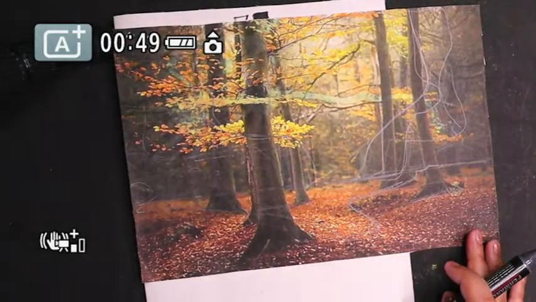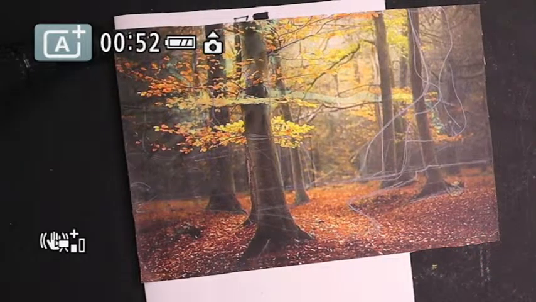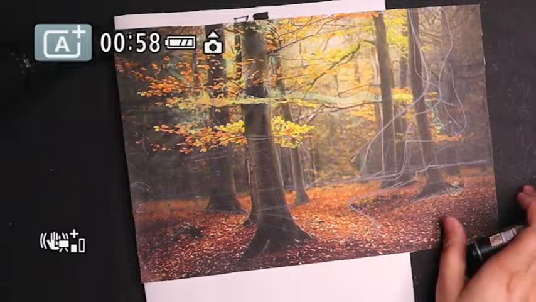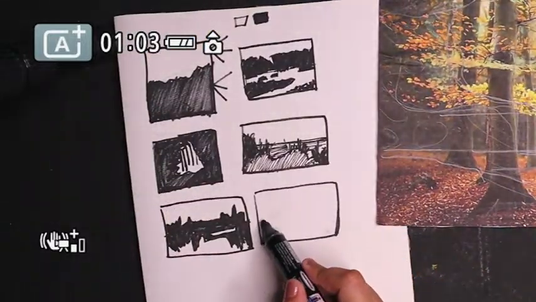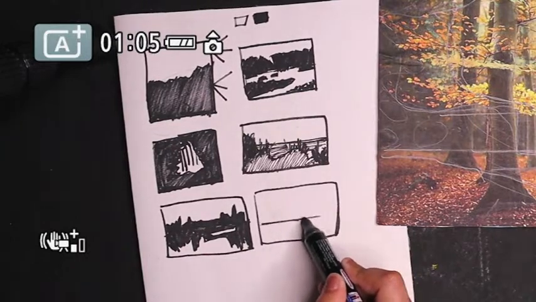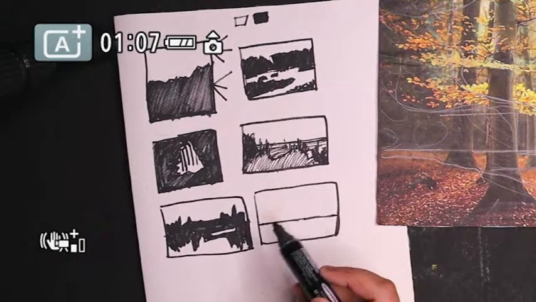Okay, so we were doing this one. Again, how to simplify the scene? Squint your eyes, look for the strongest light and the strongest dark. Then first of all I will mark my line, you can say the horizon line or the main line.